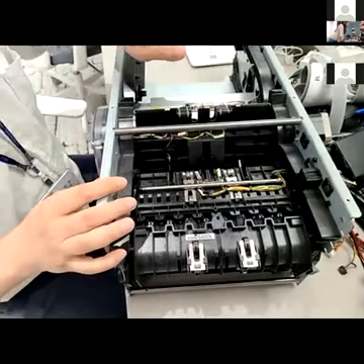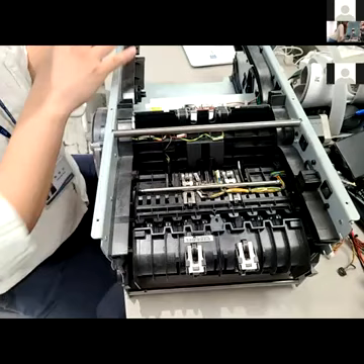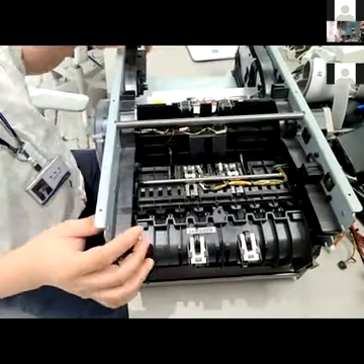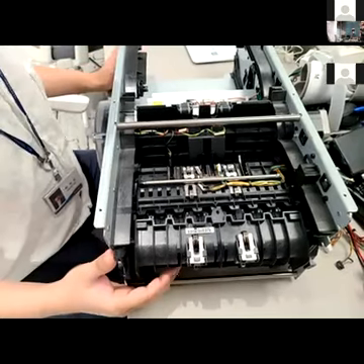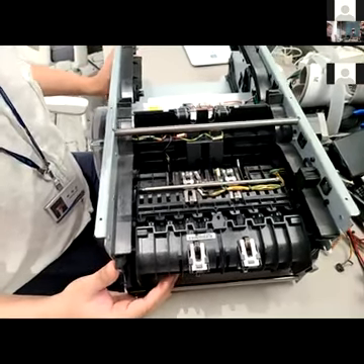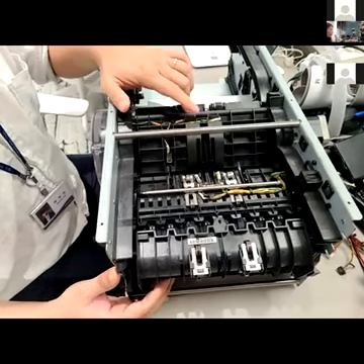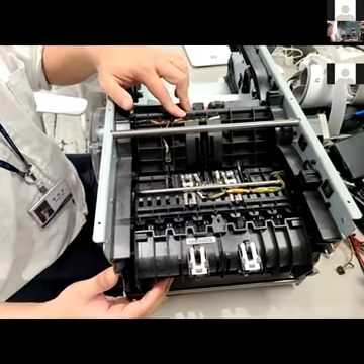First, he will remove the carriage, and second, he will remove the rotary.